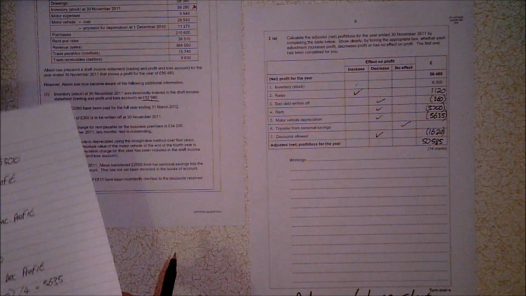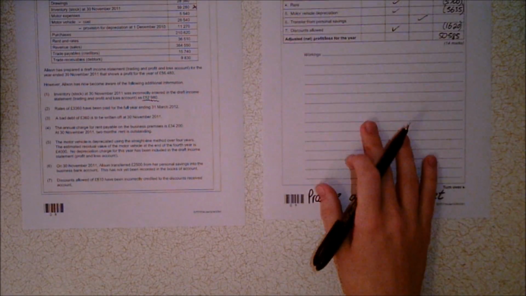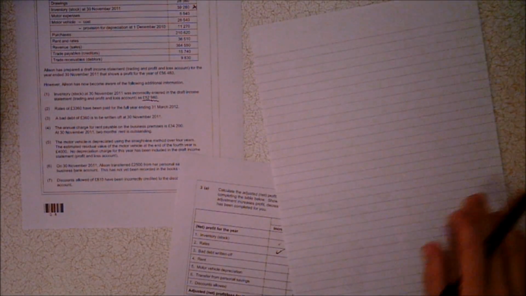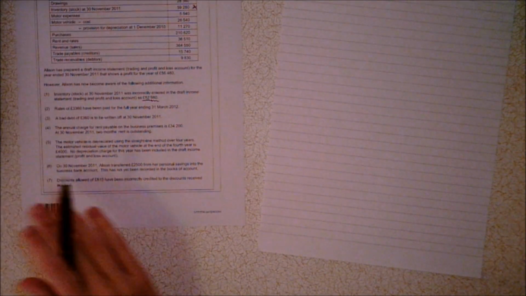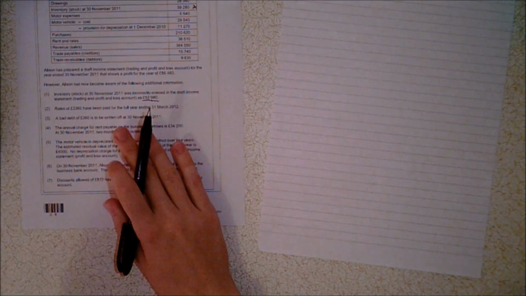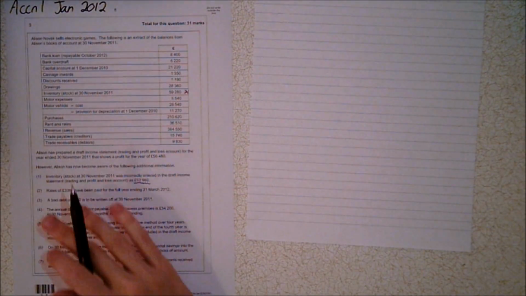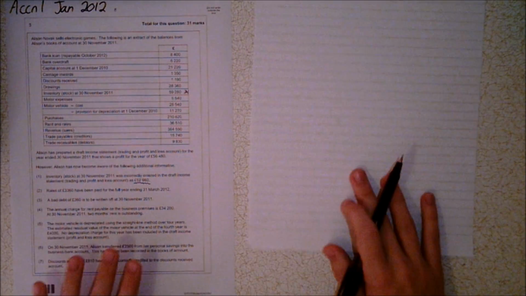So now then, we're now being asked to produce a balance sheet. So what we might as well do first of all is calculate this additional information. Some of these things we need to calculate before we put them into our balance sheet, don't we? So we'll just do our work. It's basically just go through the workings again like with any other conventional balance sheet.